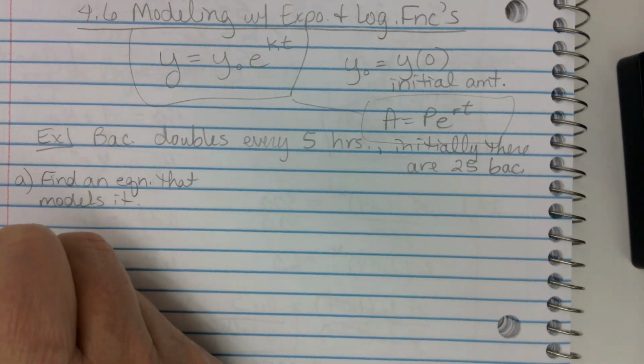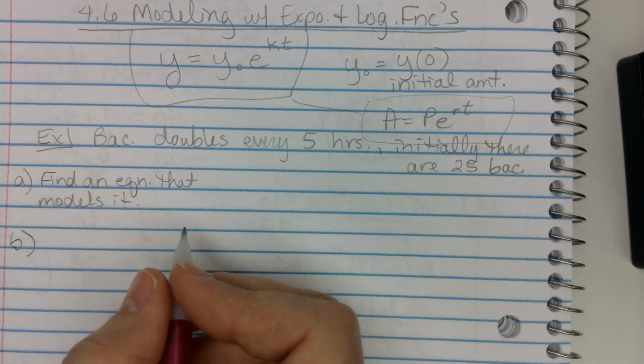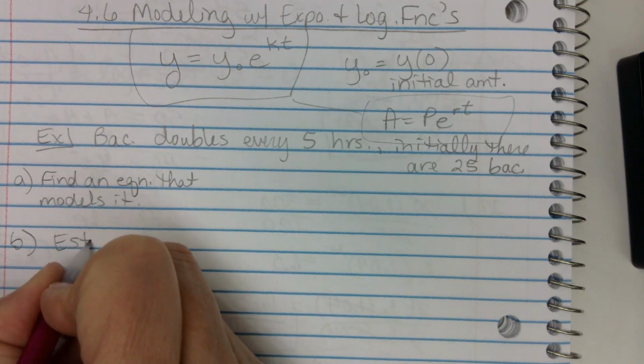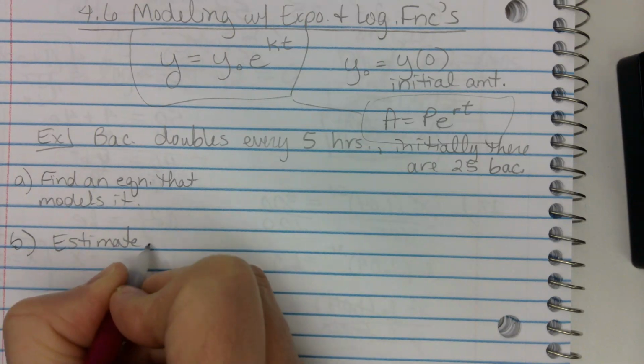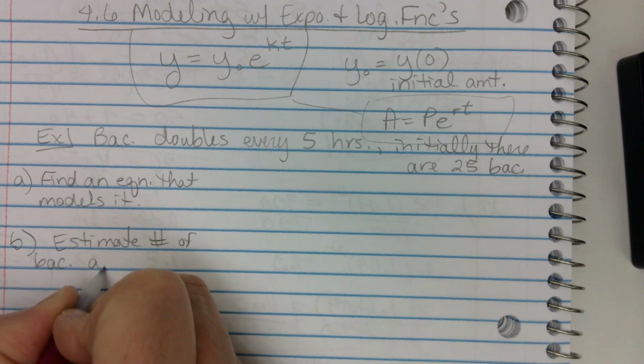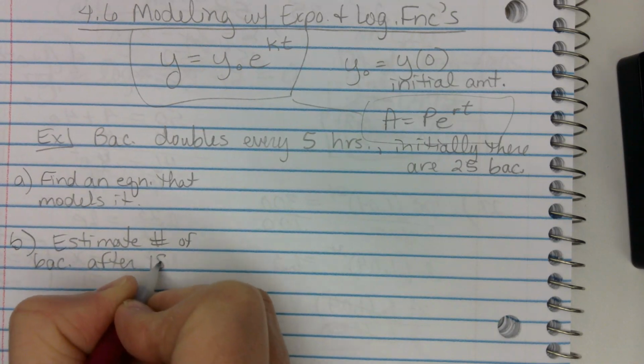So part A, find an equation that models it. Part B, estimate the number of bacteria after 18 hours.